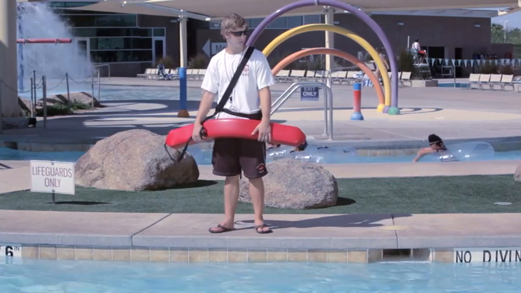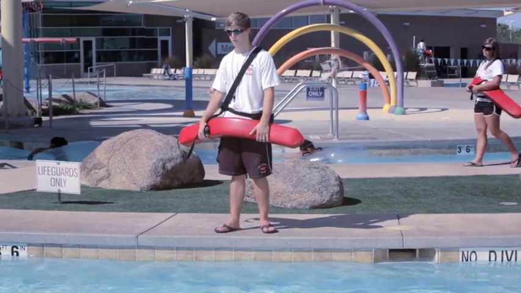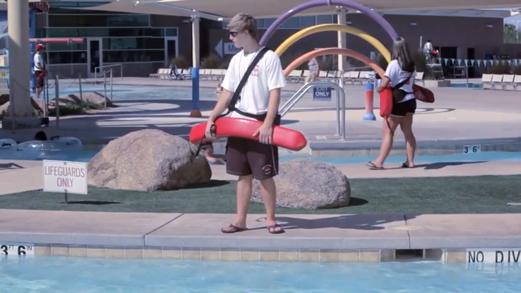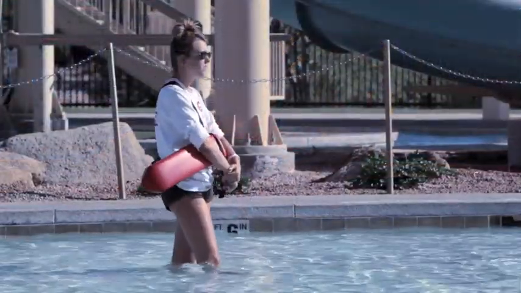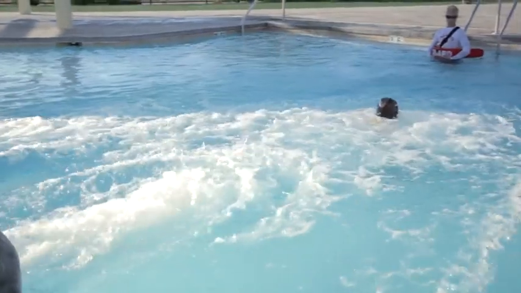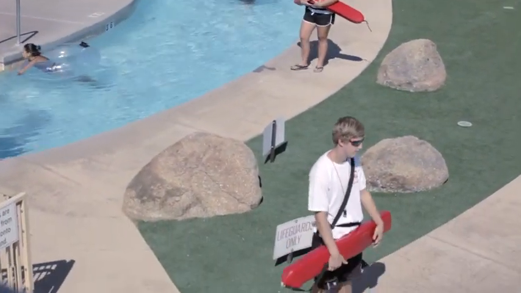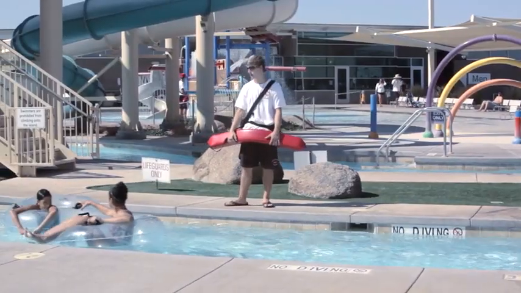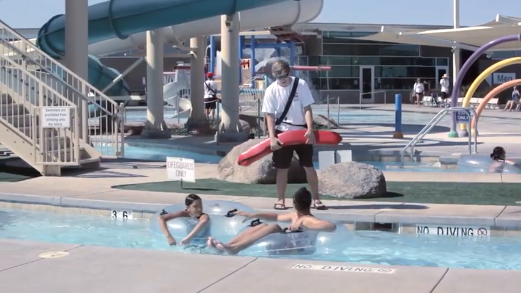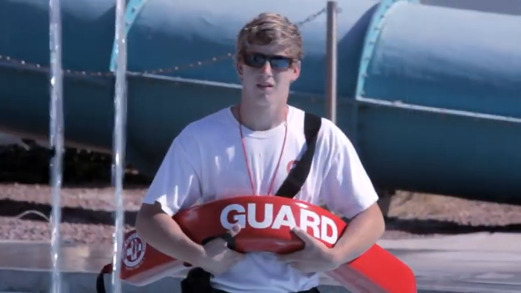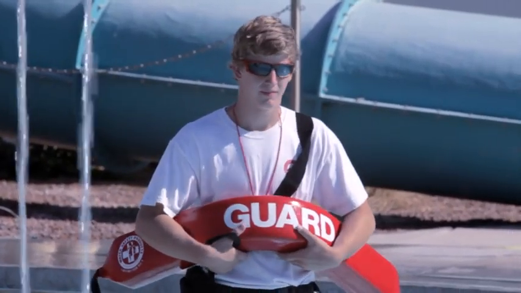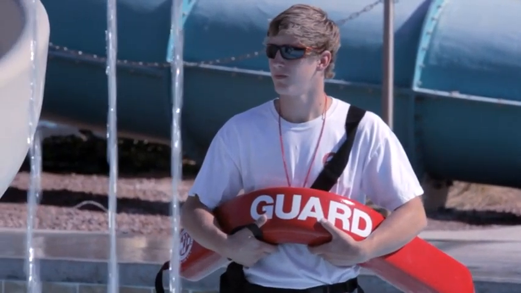If you work from a ground-level station, you'll likely be assigned to a certain location on deck or in shallow water. These kinds of stations are often found in shallow water play areas, at the ends of slides, and around winding rivers. Ground-level stations are closer to patrons, which can make communicating with patrons easier. When at a ground-level station, make sure to keep your focus on surveillance and do not become distracted.